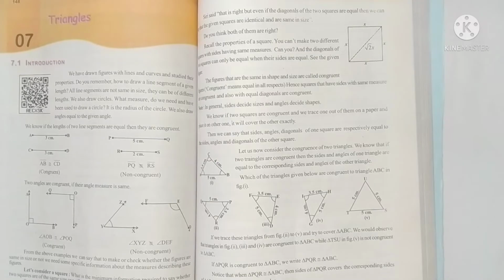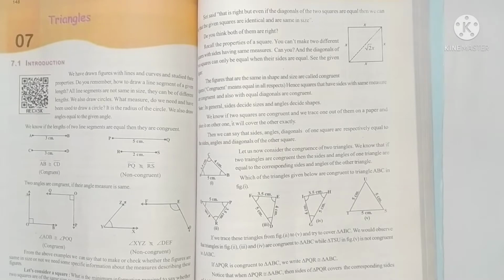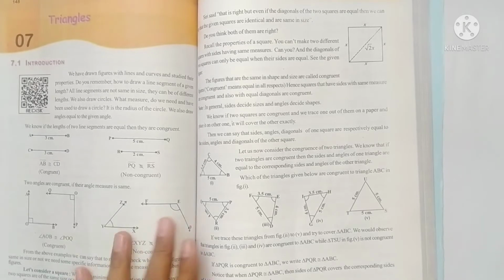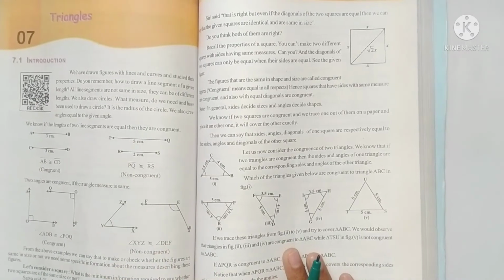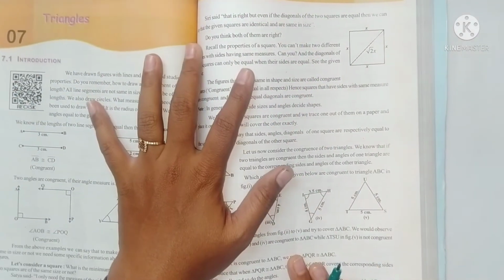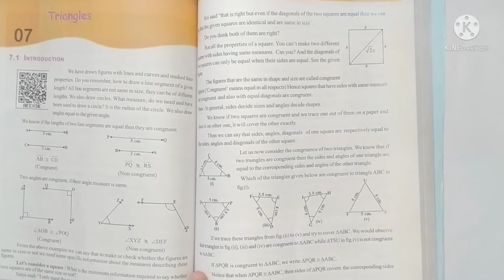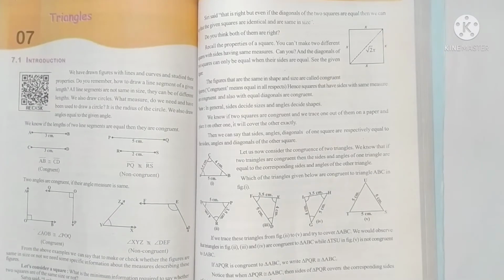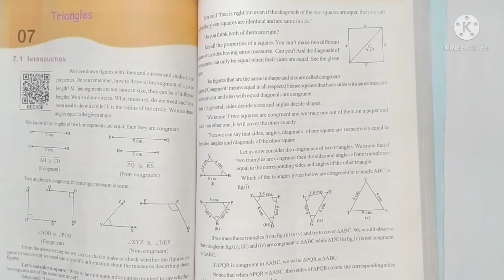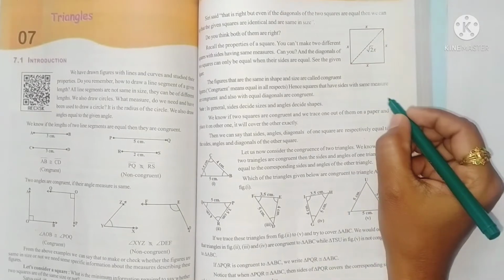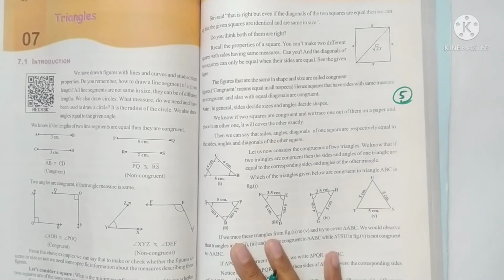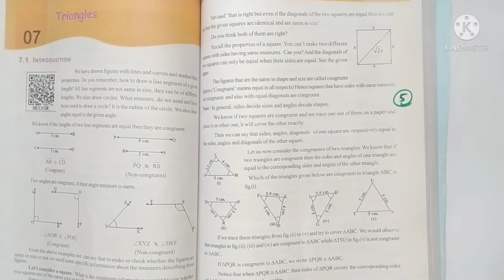Today in this video we are going to see our 7th chapter, Triangles Introduction and Exercise 1.1. Okay, so actually students, triangles is a very easy concept. But most of the students will get a little bit of confusion. But actually, if we know the basic properties or theorems or axioms, whatever you say, if you learn 5 theorems, the chapter is very easy.